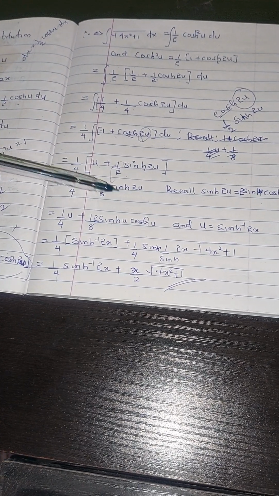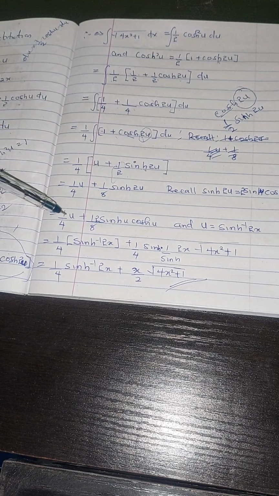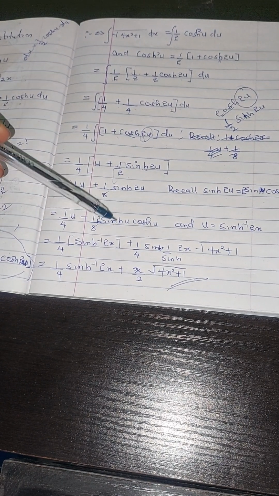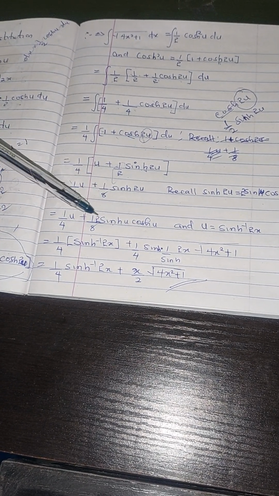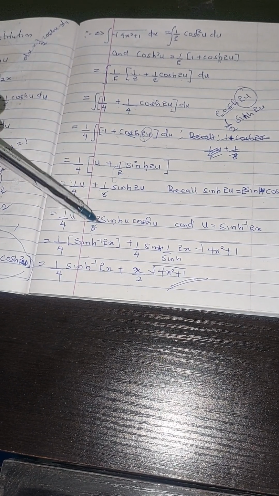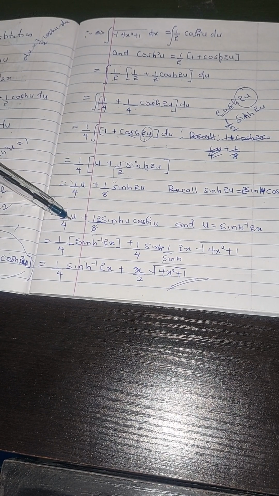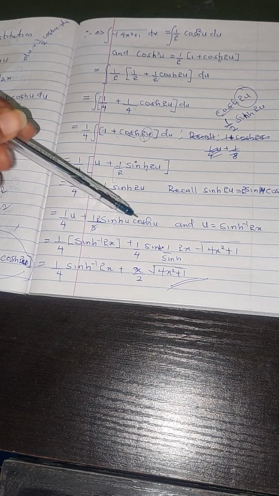Then instead of writing hyperbolic sine 2u, I'll write this back. So I'll now have 1 over 4u plus 1 over 8, 2 hyperbolic sine u hyperbolic cos u. Now this 2 cancels this, so I have 1 over 4 left. So here I have 1 over 4u, then 1 over 4 hyperbolic sine u cos u.